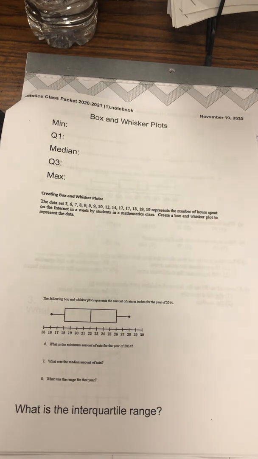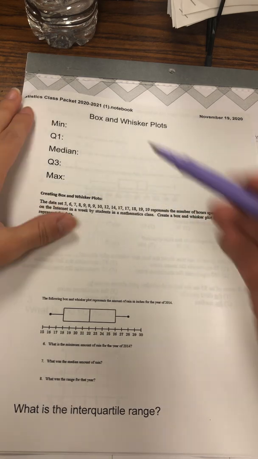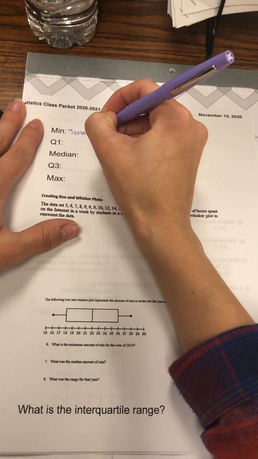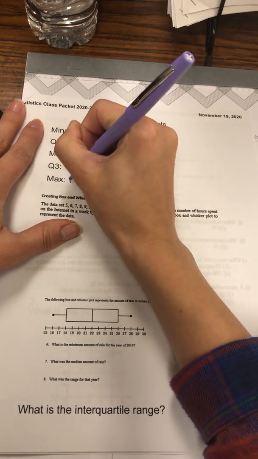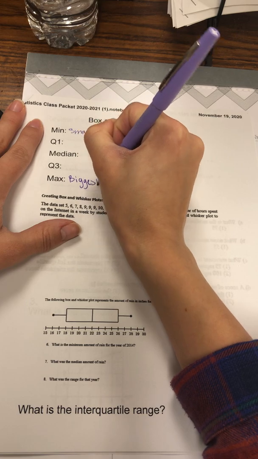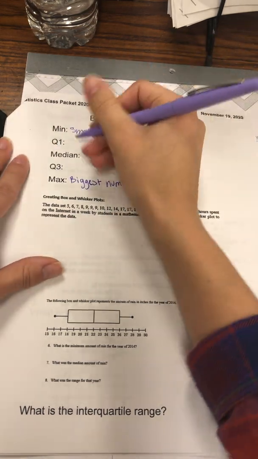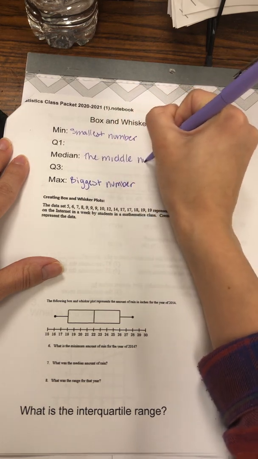And before we create our own, you need to know what these 5 components are. So in a box and whisker plot, you have a min, which is the smallest number. And then max would be your biggest number. Median is the middle number, which we've already gone over and have done in Desmos.